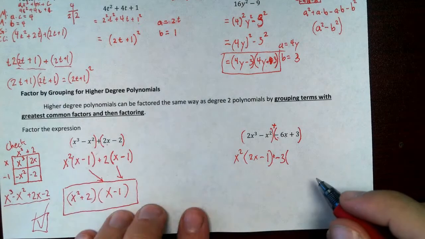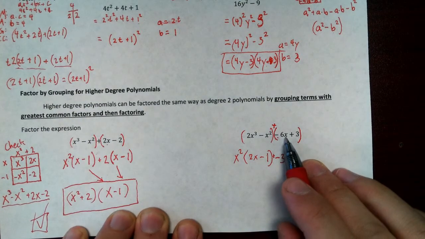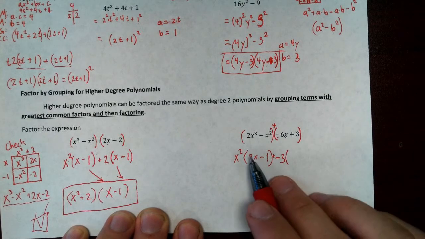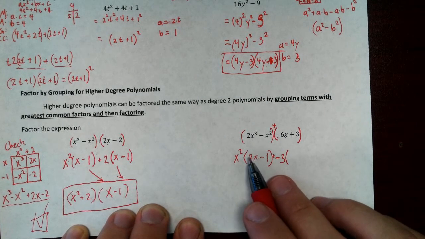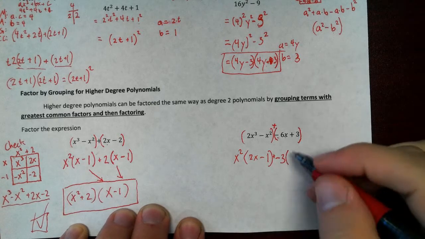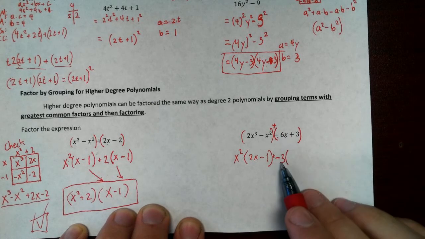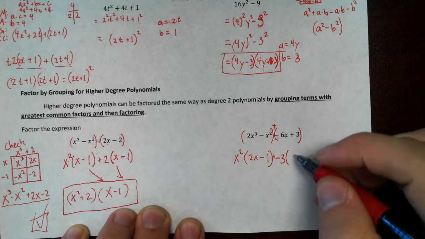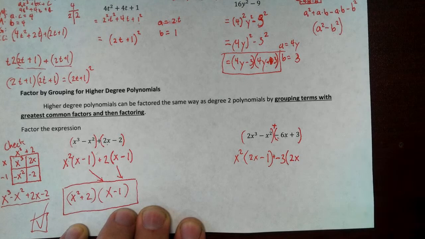This is where we want to be clever, and we don't want to have a negative on this term. For the most part, we don't like our first term in our binomial or any of our terms to have a negative on it. And we're going to see that when we do this, it actually creates the perfect situation with these remaining terms. So negative 6x divided by negative 3, that's going to leave us with a 2x.